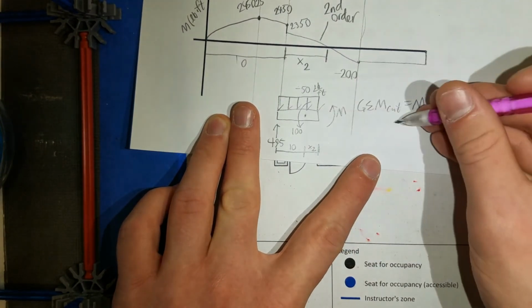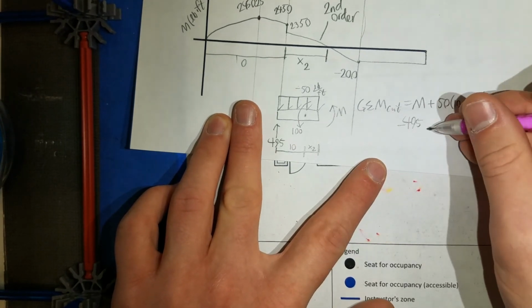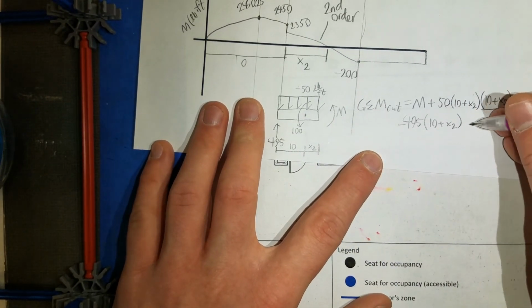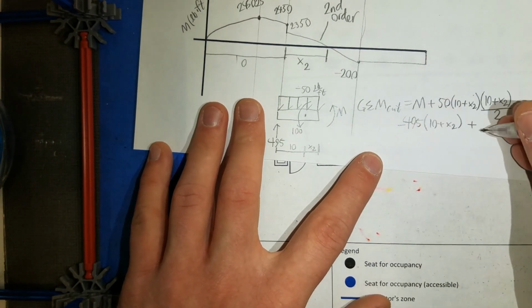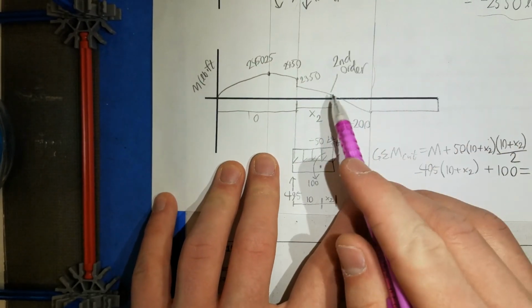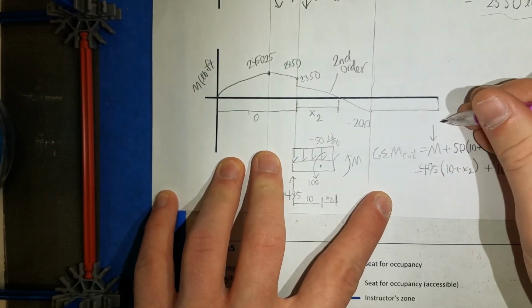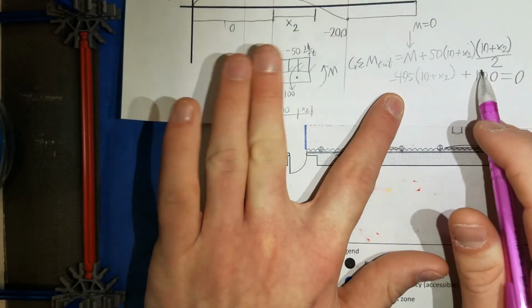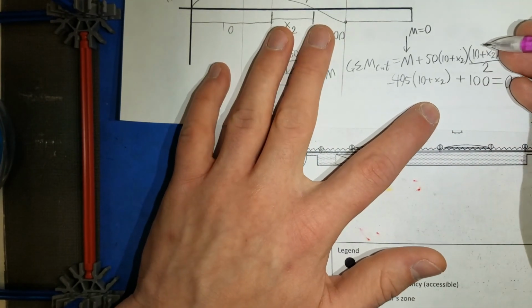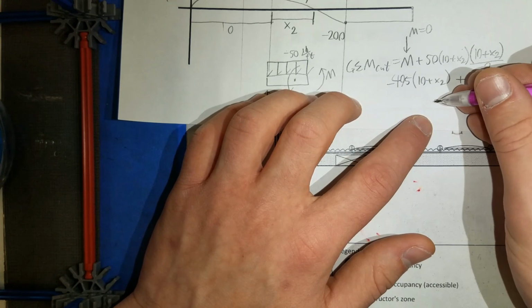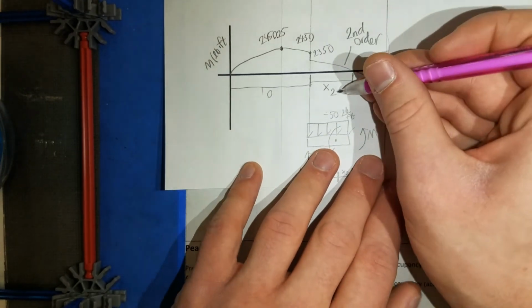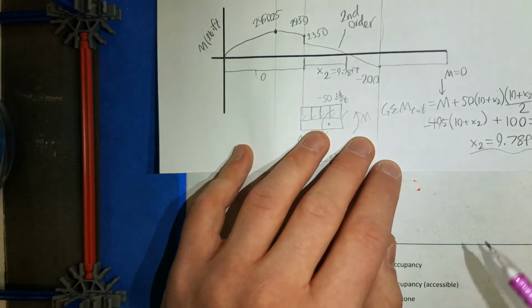Next, we're going to have a negative moment going from the 495 going at 10 plus x2 feet away from that. And then lastly, we're going to have the 100 pound-feet acting on it positively. And all of that is equal to 0. Well, we're solving for where moment is going to be equal to 0 here, so we can just set m equal to 0. And then when you expand out this whole equation, you should get a regular polynomial with x squared or whatnot. You'll go ahead and solve that, and you'll get that x2 is equal to 9.78 feet. And that's how you'd go about solving that.